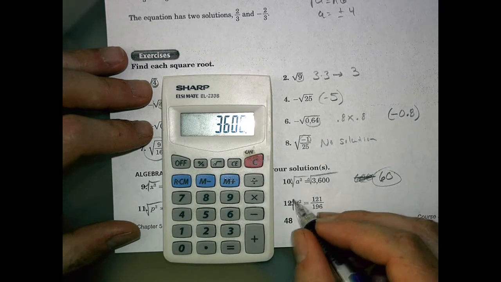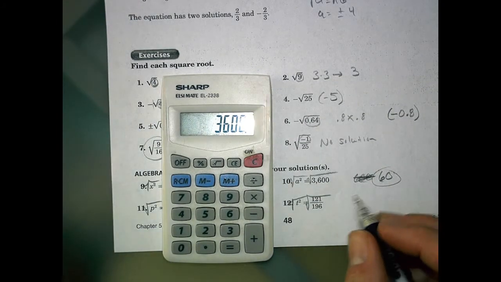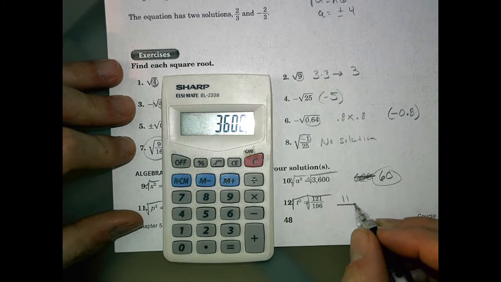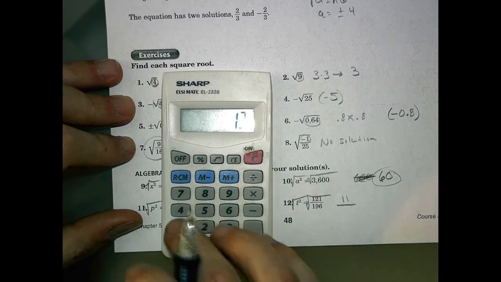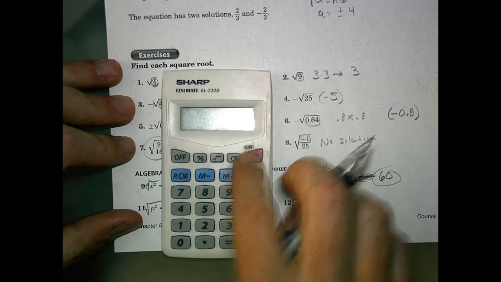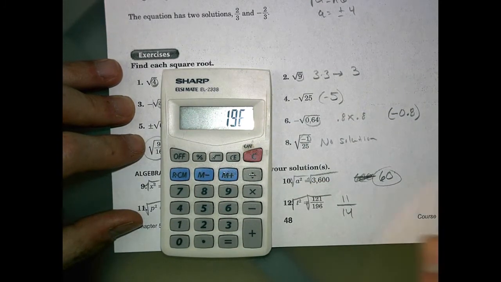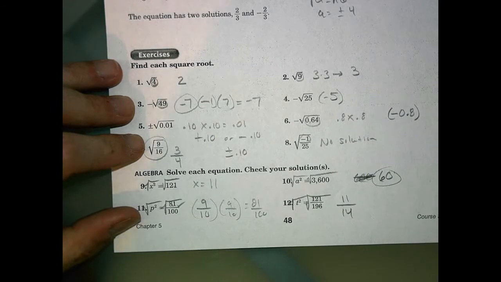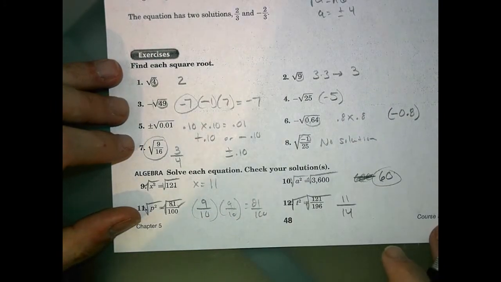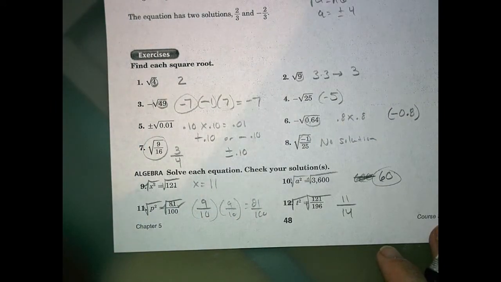And then finally, the square root of 196. Is that 13 times 13? Nope. How about 14 times 14? Yep, it is. So 14 there. That becomes our answer for number 12. All right, that's what we're doing there. Hope that helps. We'll come back and check your homework in just a minute.